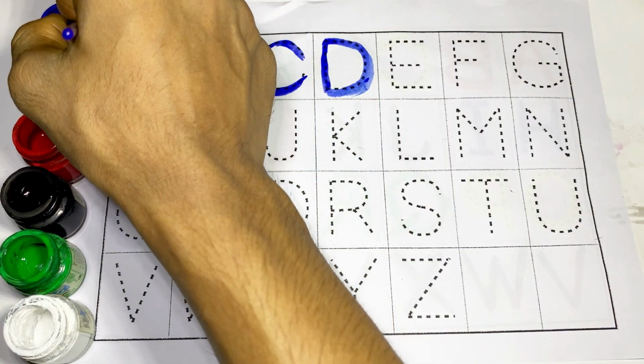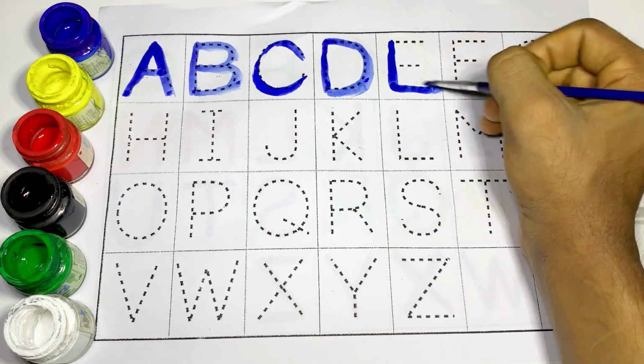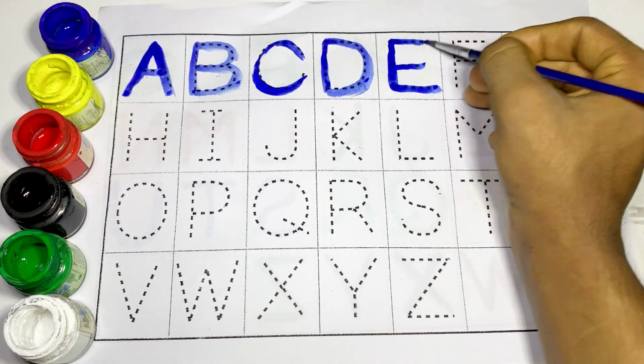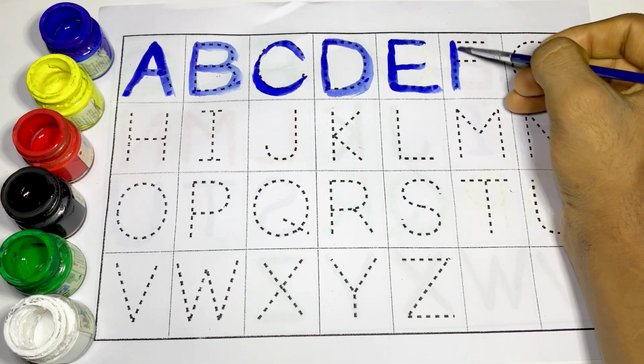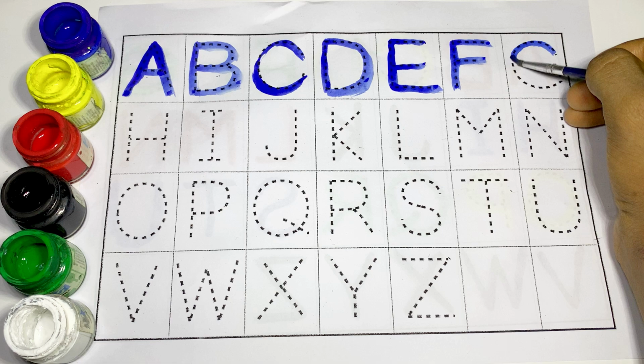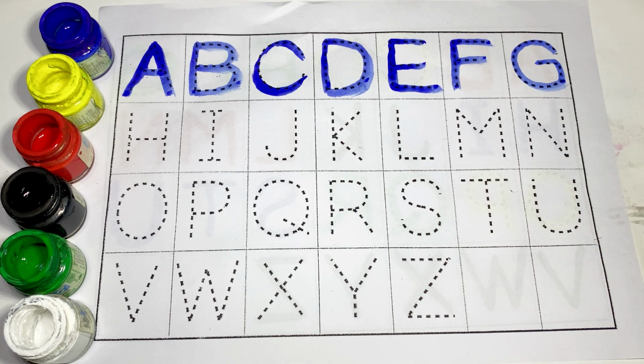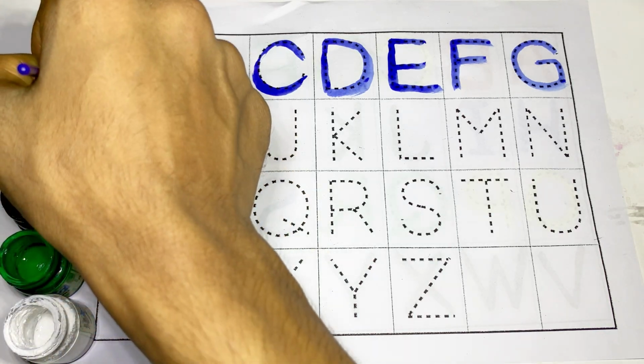Kids, again use blue color and draw E. E for elephant. F. F for fish. G. G for God. Kids, now draw H. H for helicopter, and here is yellow color.